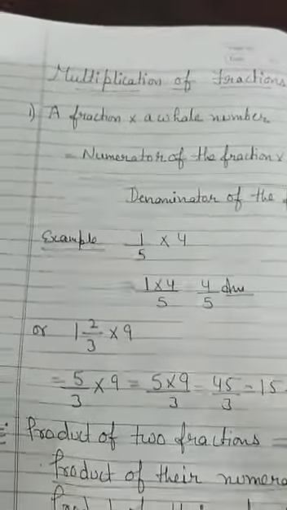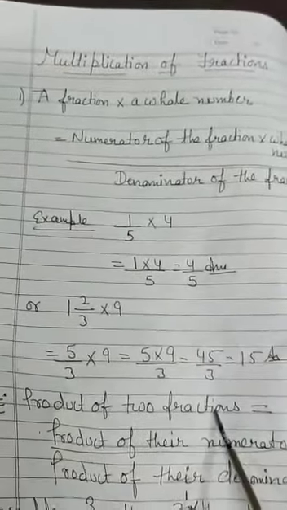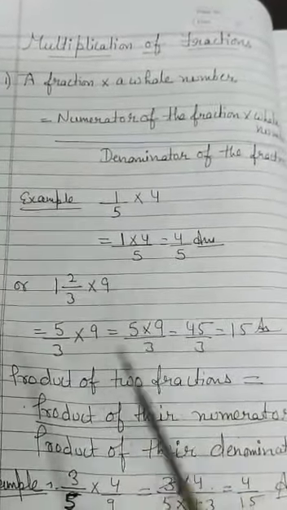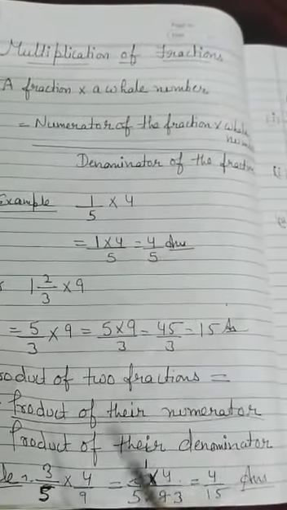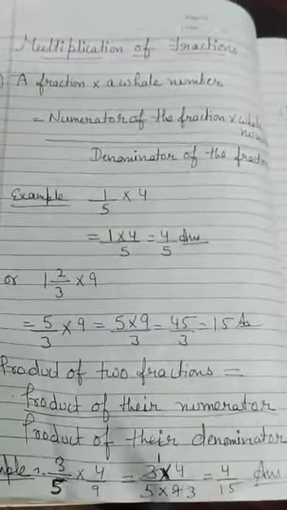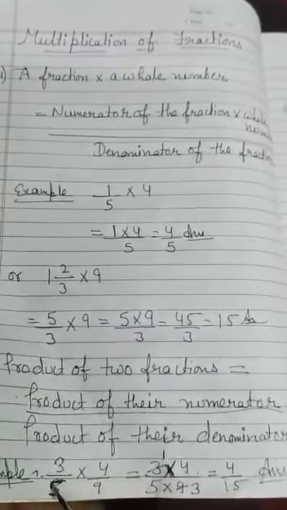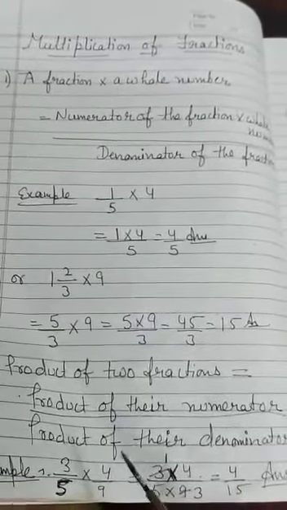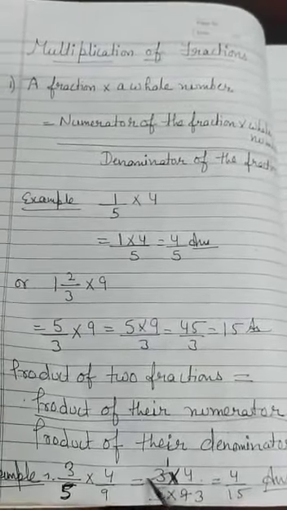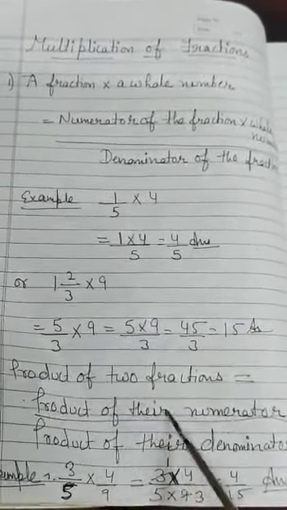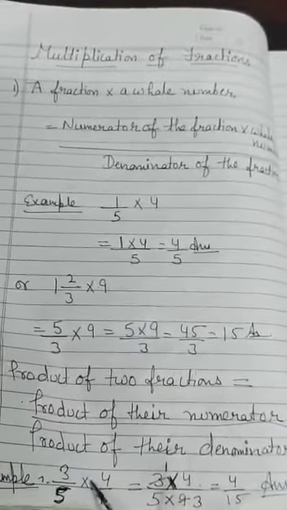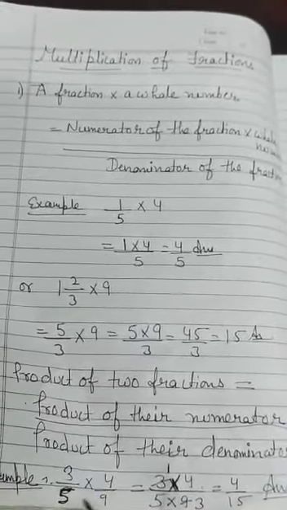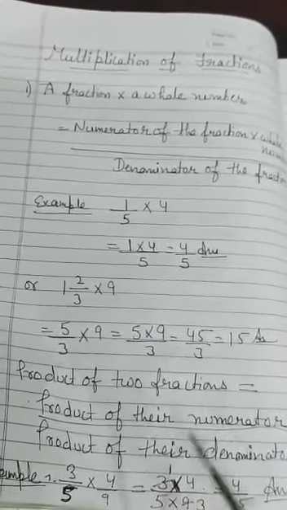Okay. Product of two fractions: product of their numerators upon product of their denominators. Here I will show you examples. 3 upon 5 into 4 by 9. Product of two fractions. How can we solve? Product of their numerators 3 into 4 and product of their denominators 5 into 9.